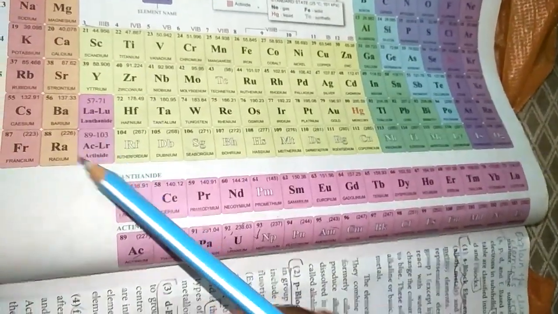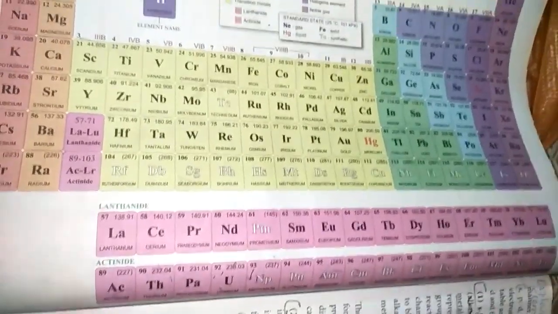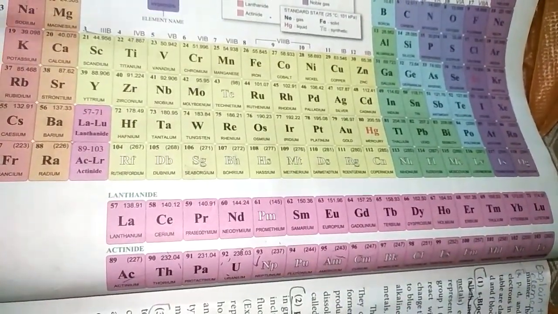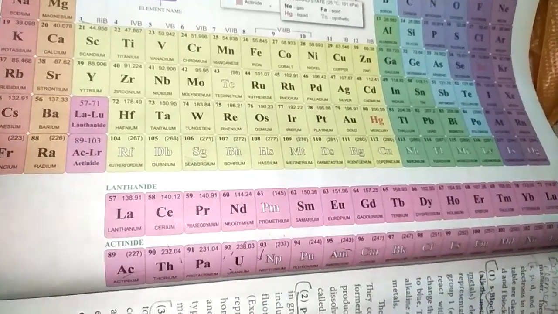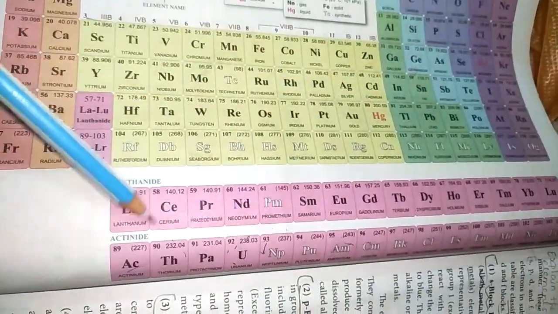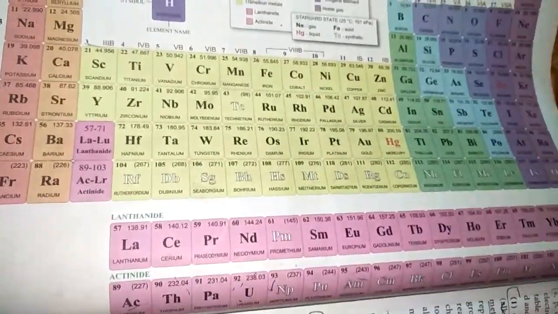Okay, and the different names of the families I also discussed. What are the families you understood? Alkaline earth metals, boron family, carbon family, nitrogen family, oxygen family, halogen family, noble gases, lanthanides, actinides. Okay, so this is about the periodic table.